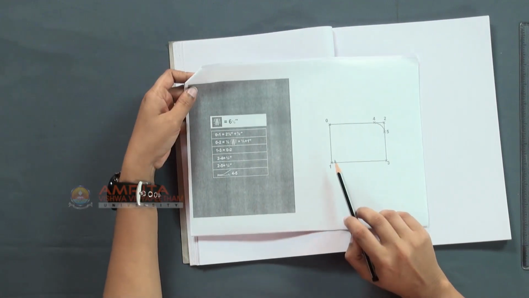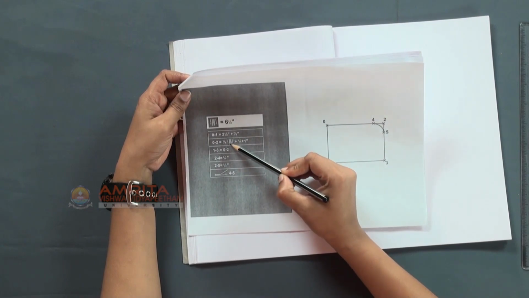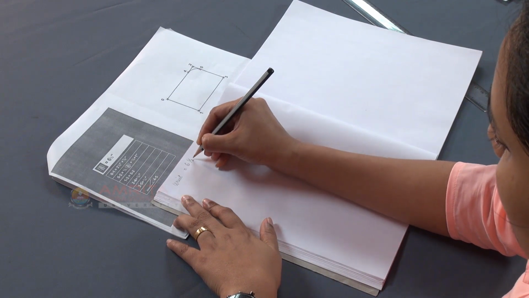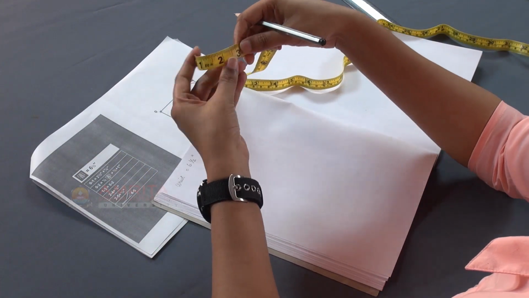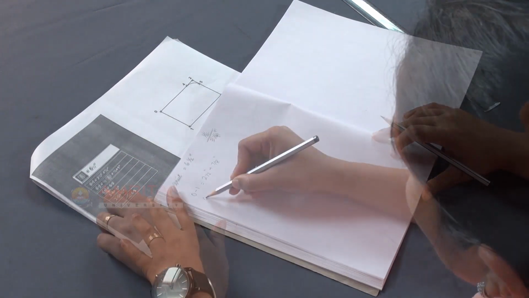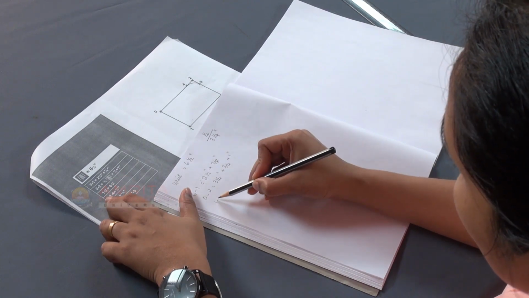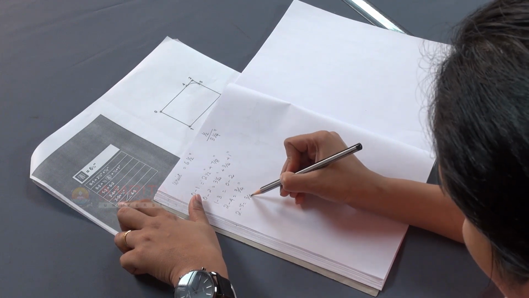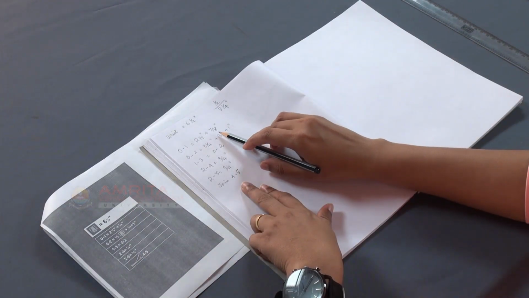Now let's see how to draft the pattern for cuffs of men's shirt. We need wrist measurement for drafting cuffs. Here it is 6.5 inches. We need to find half of wrist measurement, which is 3.25 inches. Now copy the drafting instructions in your notebook. Then find the sum of these values.